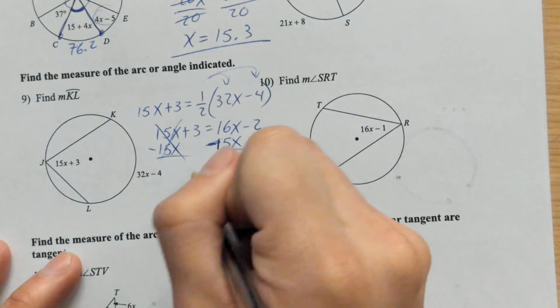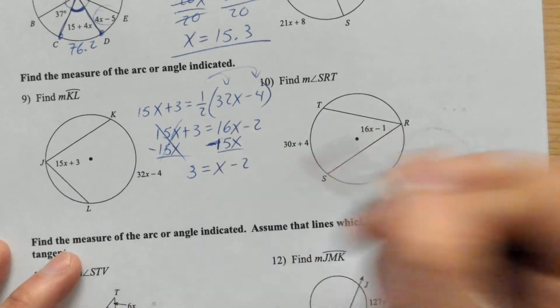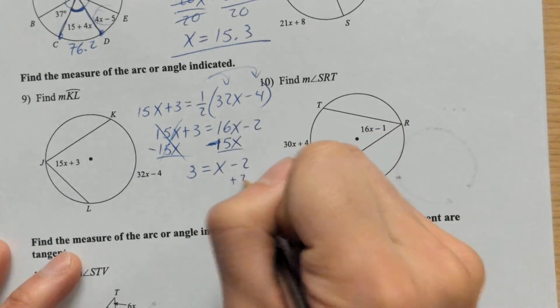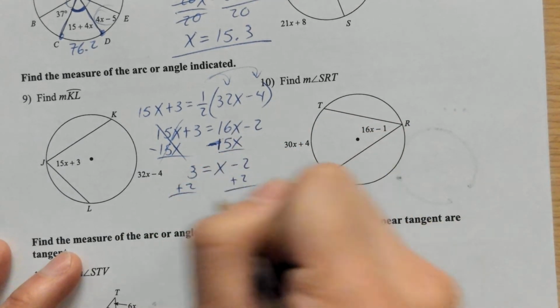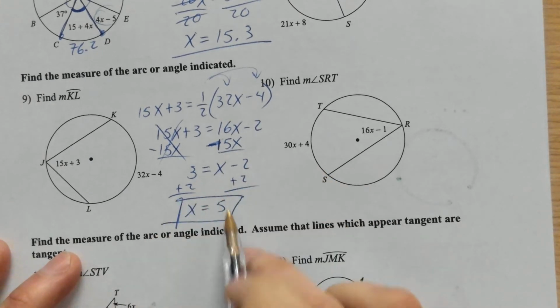So on this side, that goes away. So 3 equals x minus 2. And finally, to leave x by itself, just add 2 to both sides. So x equals 5. Now this is the value of x.